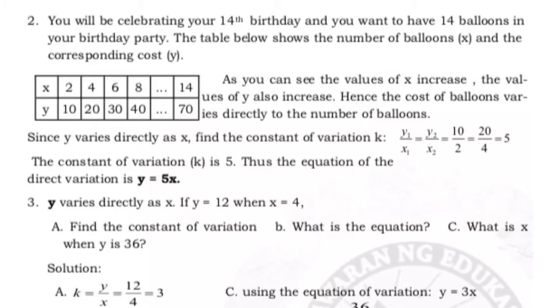Number 2, you will be celebrating your 14th birthday and you want to have 14 balloons in your birthday party. The table below shows the number of balloons, x, and the corresponding cost, y. For x, if we're going to have 2 balloons, the cost is 10. If 4, the cost is 20. If 6, 30. And if you're going to have 14 balloons, then the cost will be 70.